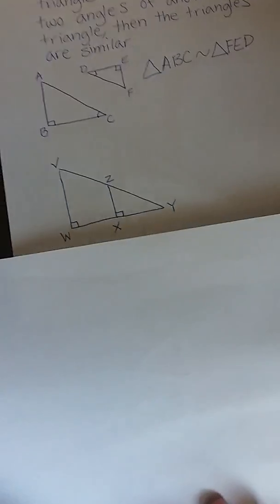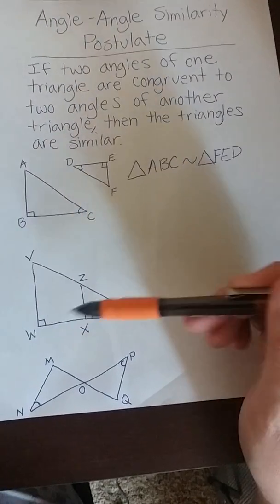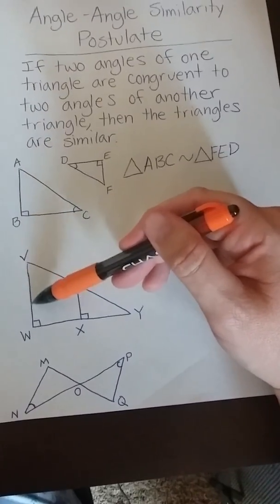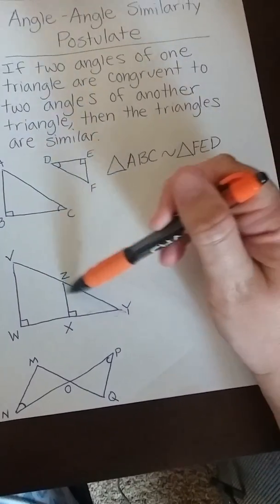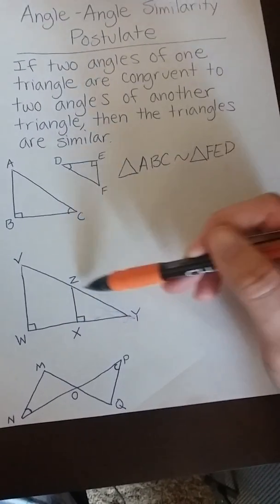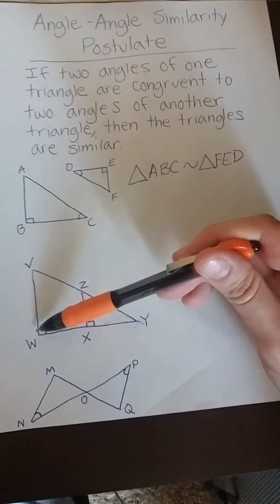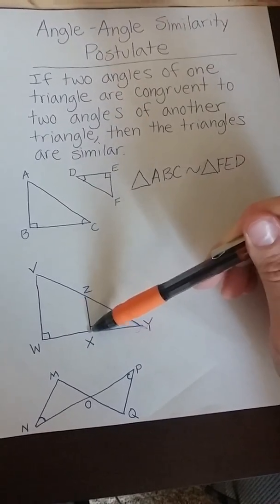Now there's a couple of other examples of the angle-angle similarity postulate where it's not quite as clear. So for example, in the second example here, you only have one angle in each triangle that's marked. And the triangles I'm talking about here are this larger triangle, this whole shape from V to W to Y, and then this smaller triangle that's inside it, this one ZXY. And if you look, we do have one set of congruent angles. So angle W here is 90 degrees, and it's congruent to this angle here, which is also 90 degrees.